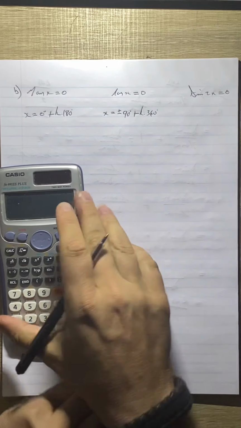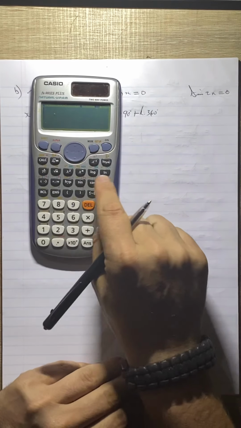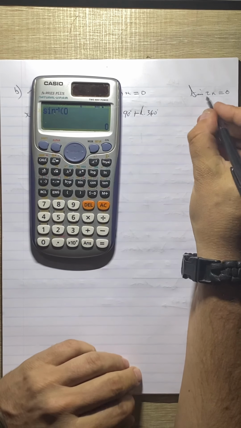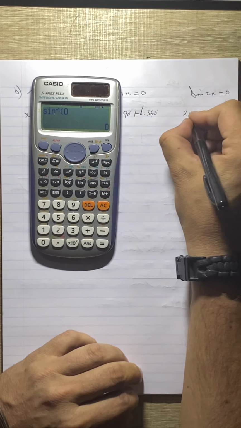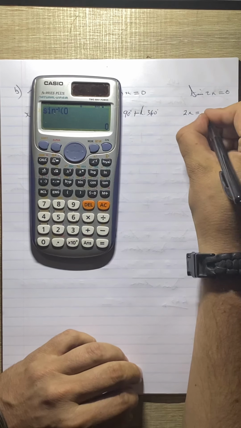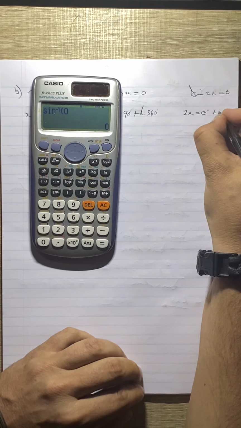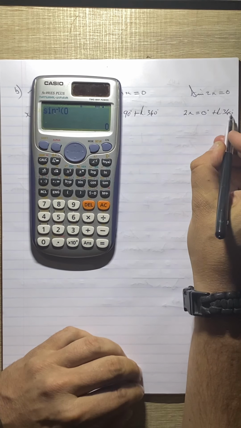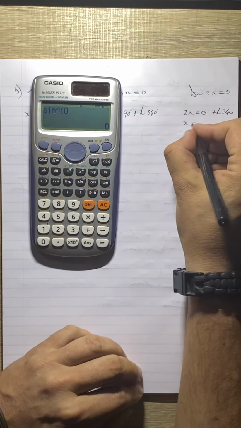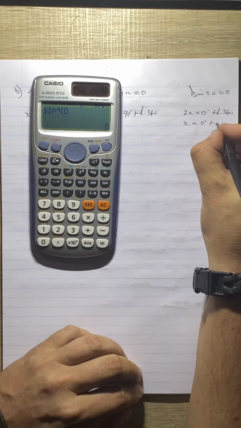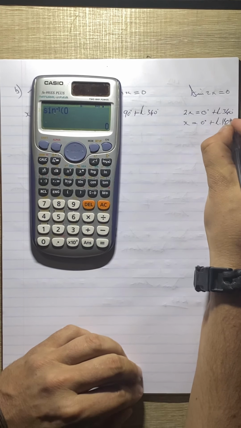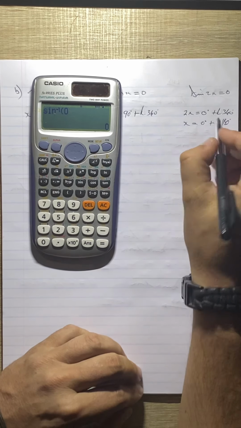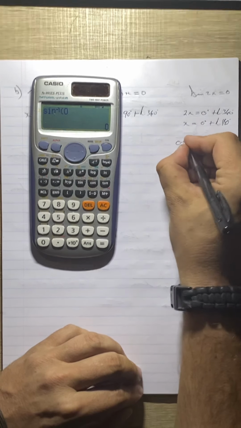For this one over here, I'm going to go shift sine 0, and we get a reference angle of 0. But now just remember, our angle is 2x. So this is 2x is equal to 0 degrees plus k 360. I'm just going to divide through by 2, and we get x is equal to 0 degrees plus k 180. But now remember, with sine, we have the second part.